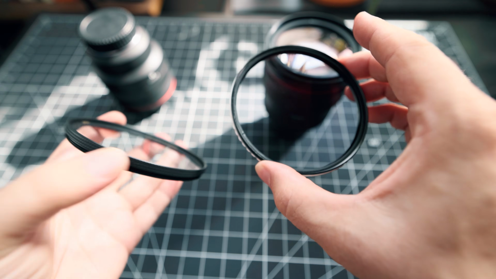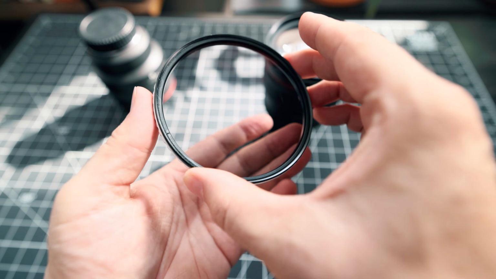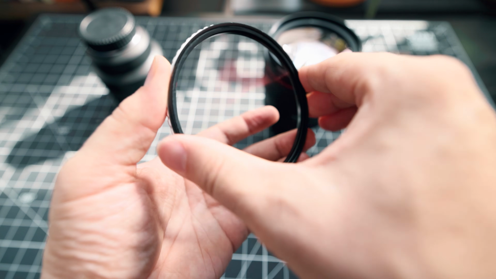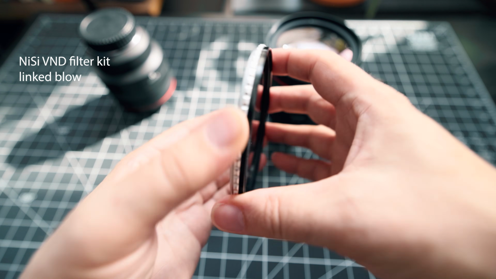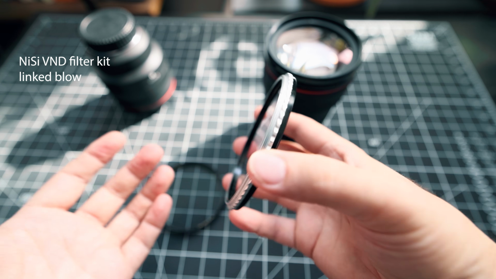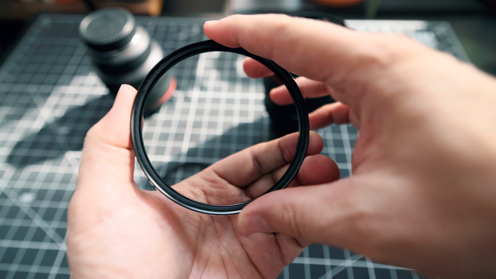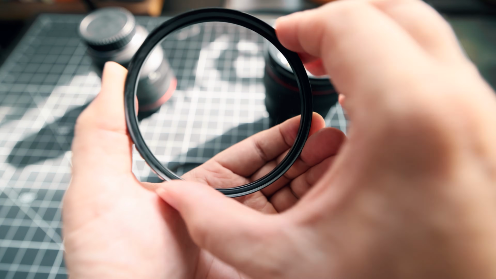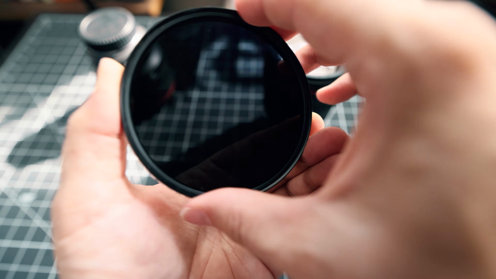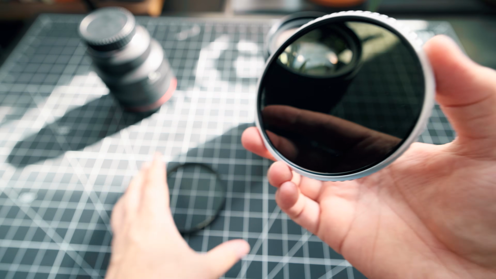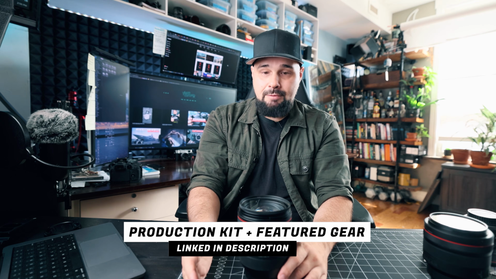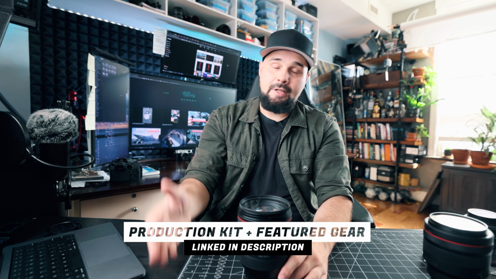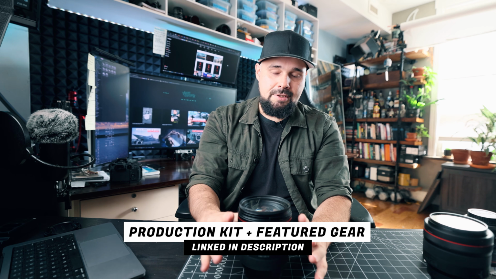So if you're looking for a really nice filter kit for your 28-70, I strongly recommend the Nisi kit. I find their filters really good. They're not as expensive as B+W. They're still pricey, but you can get a lot of good value for your money with the Nisi filters. So that's just something to keep in mind. If you're going to buy the 28-70, you're gonna have to pay the really high price for the lens and then the really high price for all the filters. So just keep that in mind.